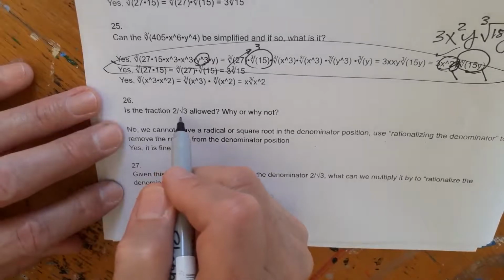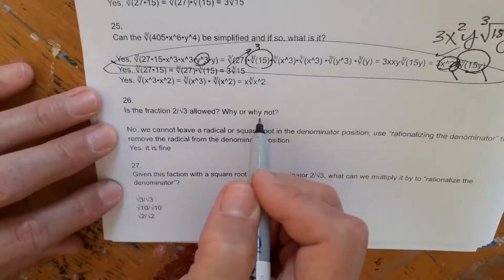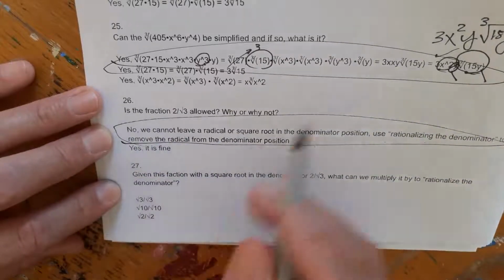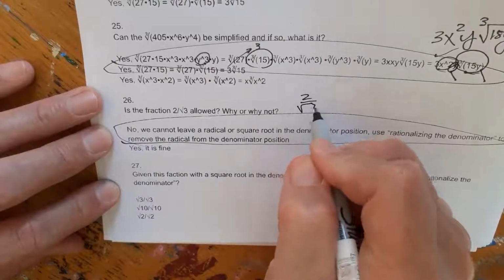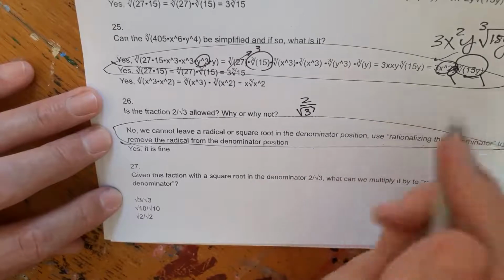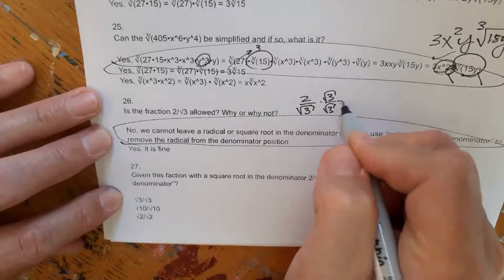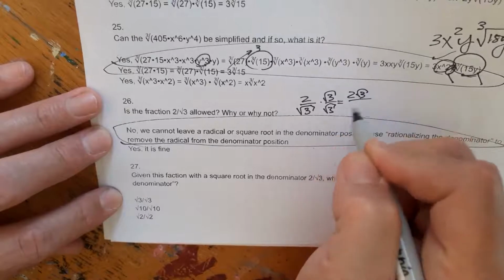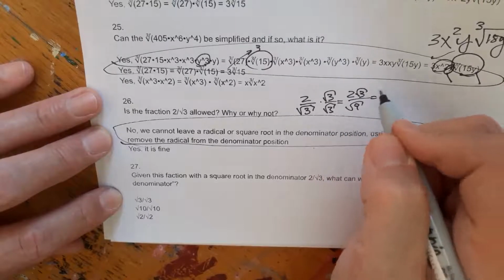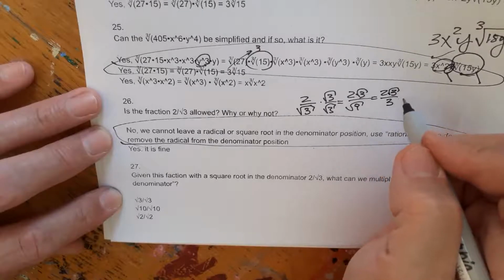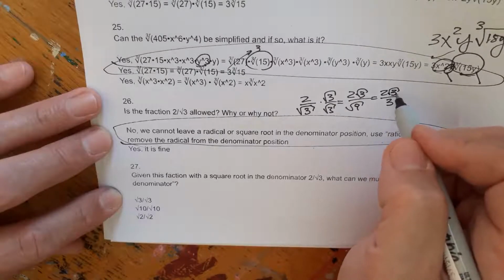Is the fraction 2 over radical 3 allowed, why or why not? The answer is no. You're not allowed to leave a square root in the denominator. We have to rationalize the denominator. You'd have to multiply this by square root of 3 over square root of 3 and rationalize it. 2 square root of 3 on the top, square root of 9 on the bottom, which is 2 square root of 3 on top, and a 3 on the bottom. 2/3 times the square root of 3, or 2 square root of 3 over 3.